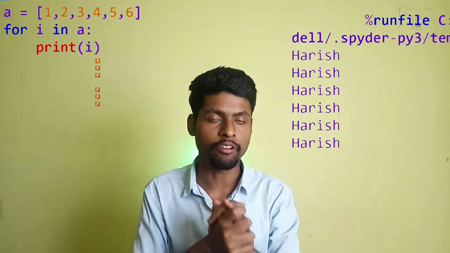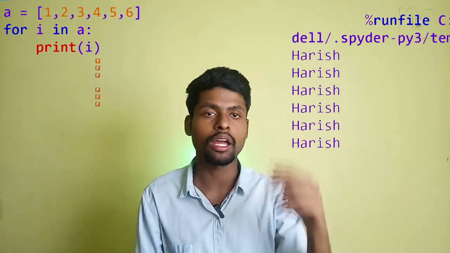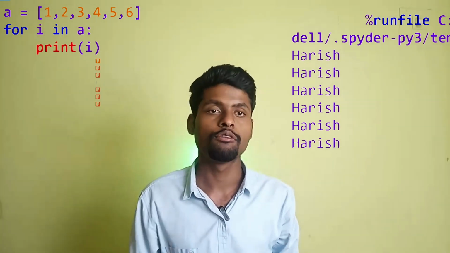If you can't understand, first understand what is iterator, iterable, iter function and next function, then only you will be able to understand this for loop.